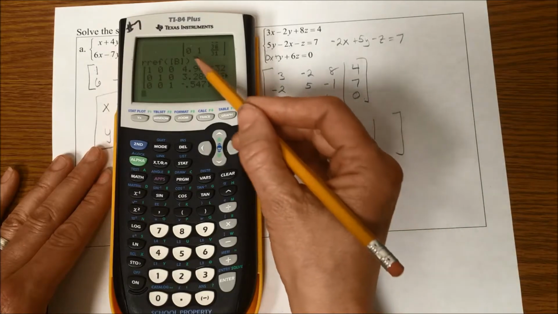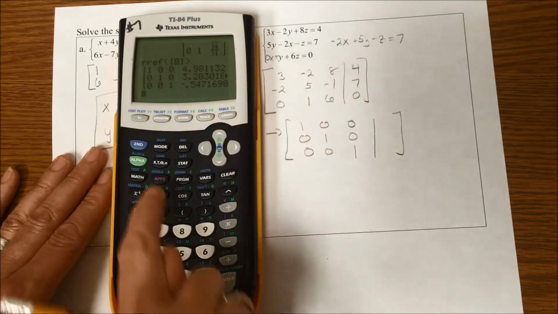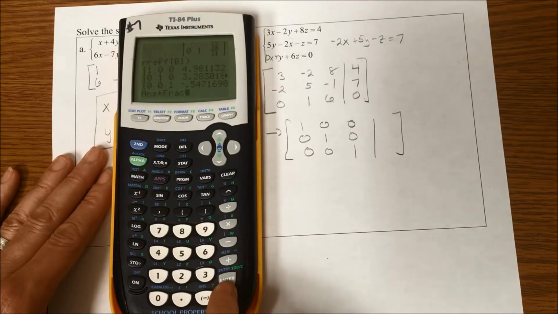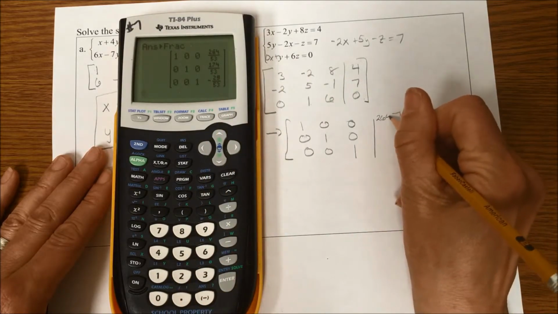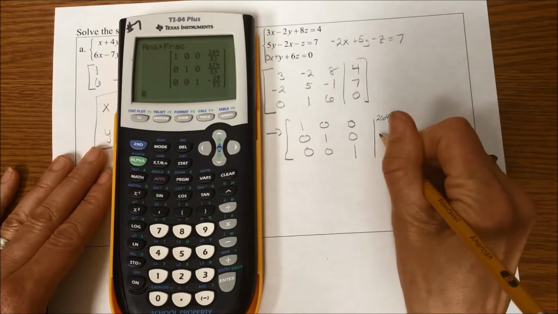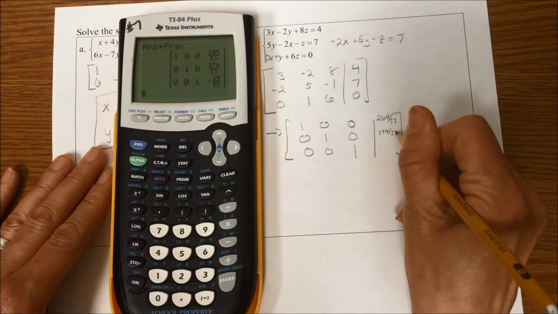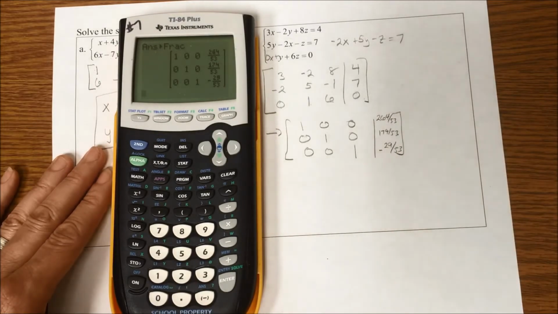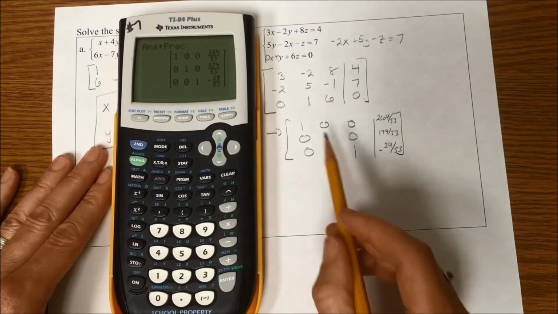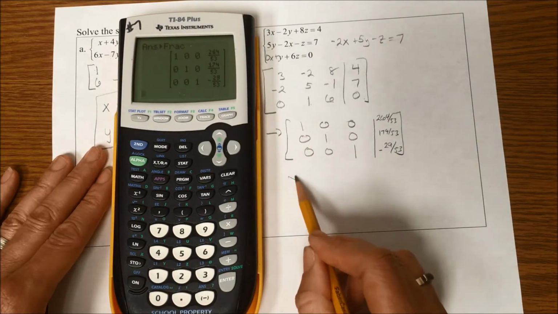And once again, I get some decimal expressions here, so I'm going to go math, convert to fraction, and I end up with 264/53, 174/53, and negative 29/53. Putting that back into an equation, I get my final answer.